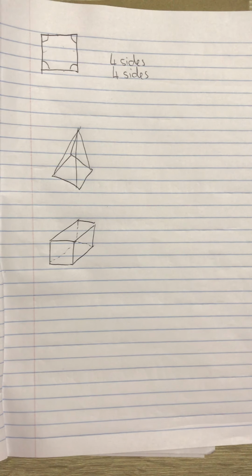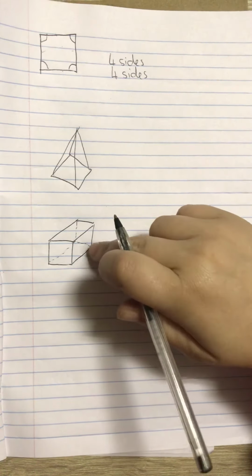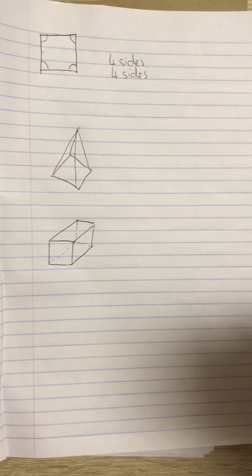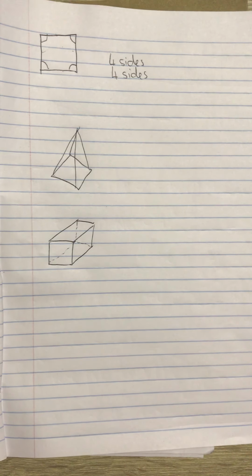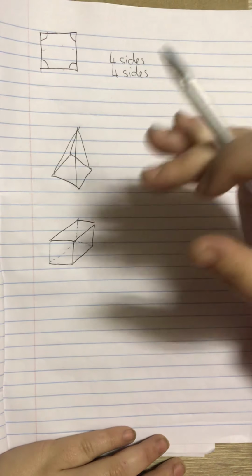When you see a 3D shape on the paper, do not think of it as a picture on the paper. See it as a shape that is standing in front of you. See it as a cuboid. See it as a tissue box. If you see this, imagine there's a pyramid in front of you, okay? That way, it will be easy to take into consideration the things that are behind the dotted lines, the things that are underneath or behind.